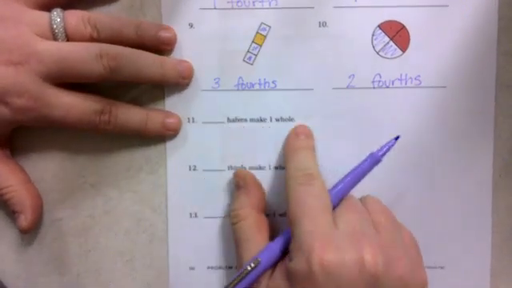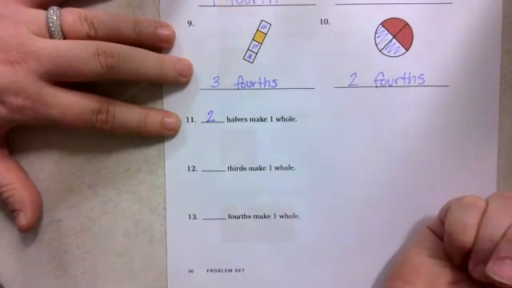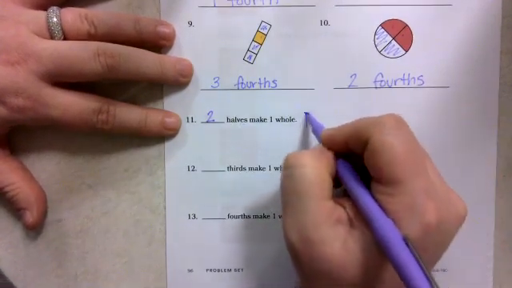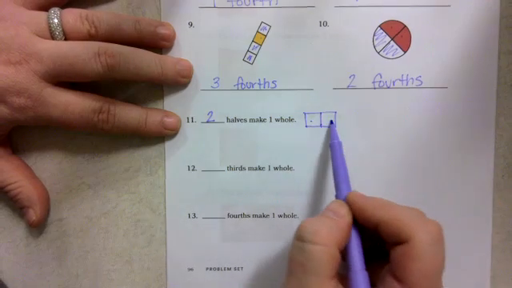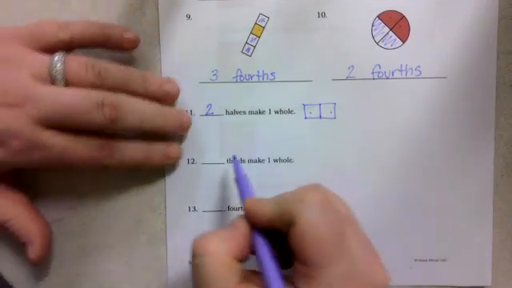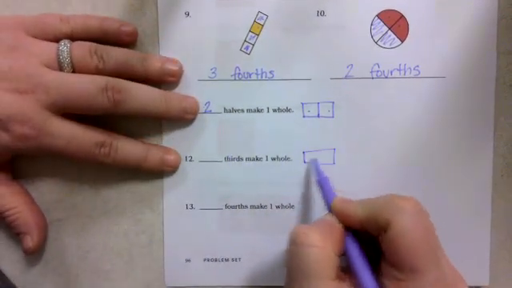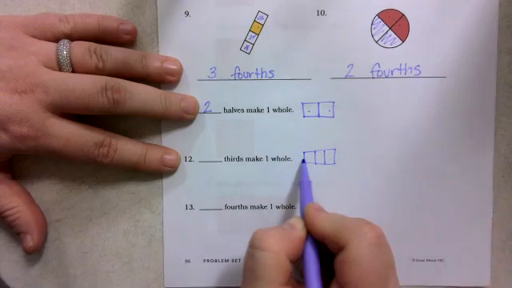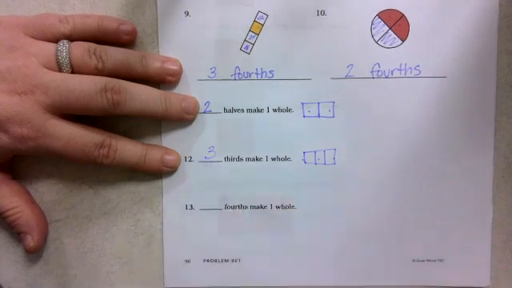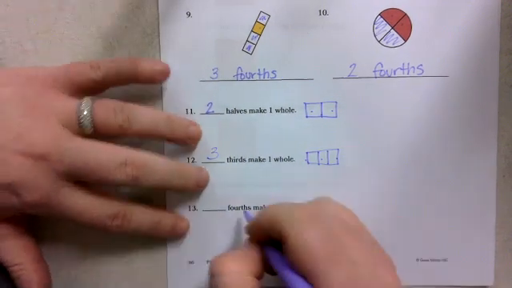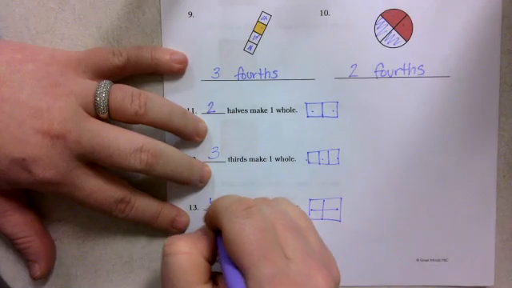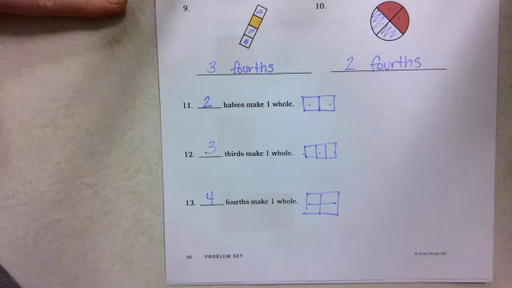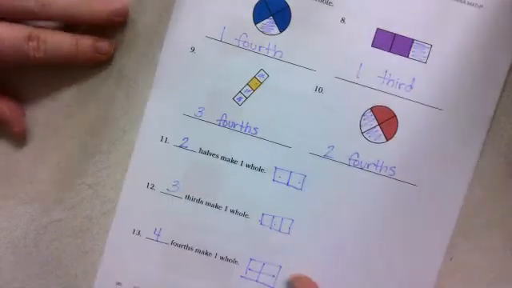Blank halves make one whole. 2 halves make one whole. And if they need to see it, you can have them draw a rectangle. And okay, show me halves. How many are there to make one whole? Same thing here, thirds. Let's draw a rectangle. Split it in thirds. How many to make one whole? 3/3 make one whole. Fourth, how many fourths make one whole? 4/4 make one whole. So as slow as you need to go, definitely more interested in comprehension than completion.